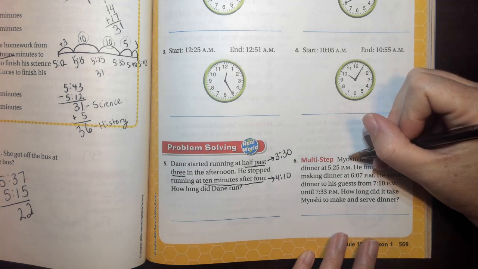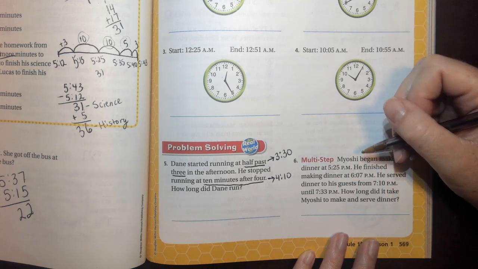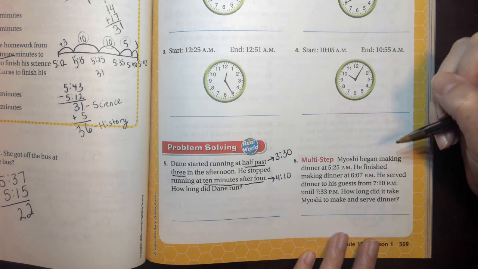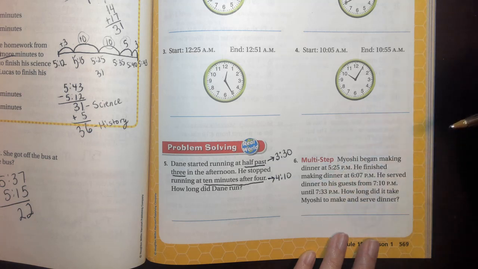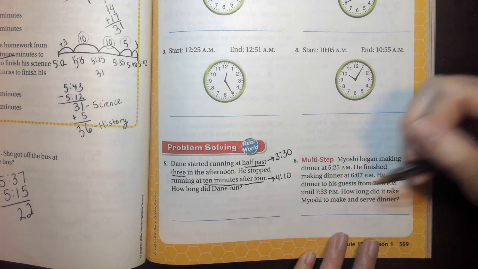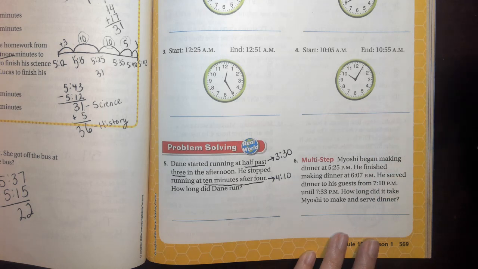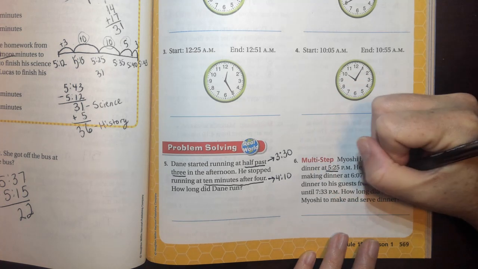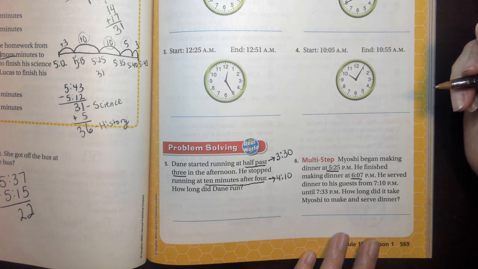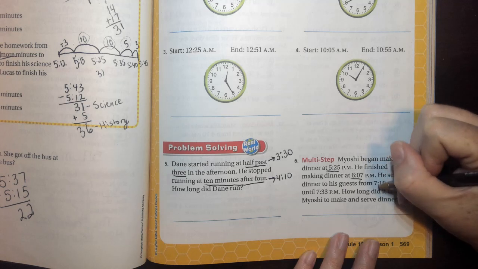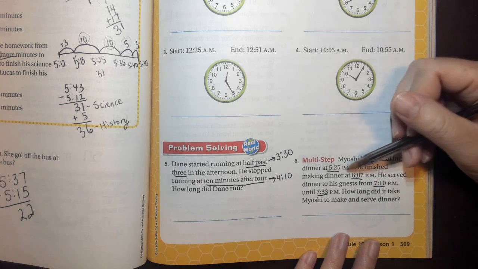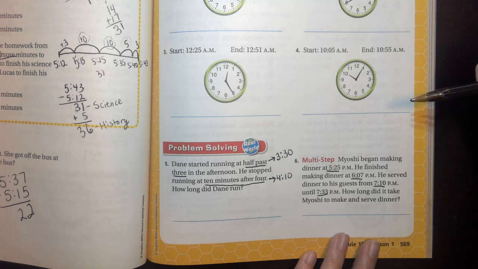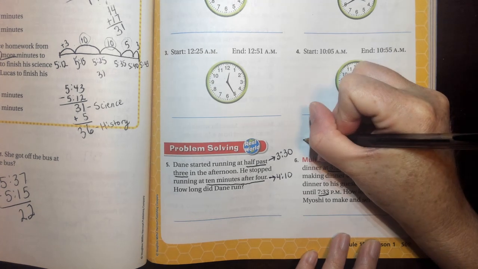On number 6, it says Mayoshi began making dinner at 5:25 p.m. He finished making dinner at 6:07 p.m. He served dinner to his guests from 7:10 p.m. until 7:33 p.m. How long did it take Mayoshi to make and serve dinner? So you have to find how much time between 5:25 and 6:07, and then how much time from 7:10 to 7:33, and then add those times together. The first one you won't be able to use the subtraction strategy. So you're going to have to think, maybe draw a number line.